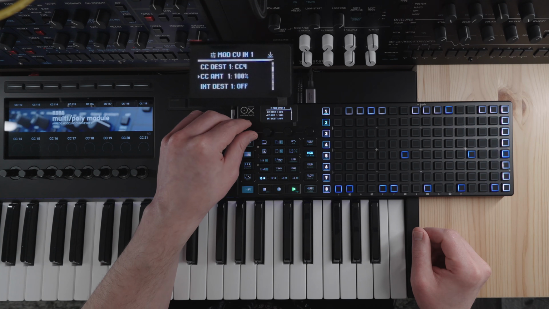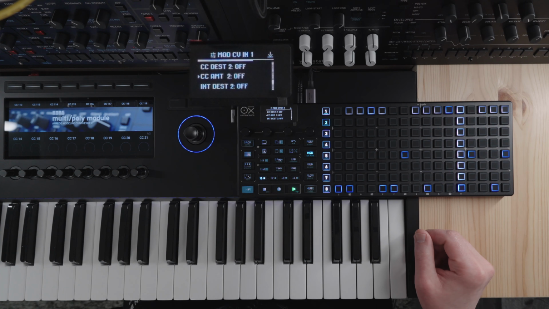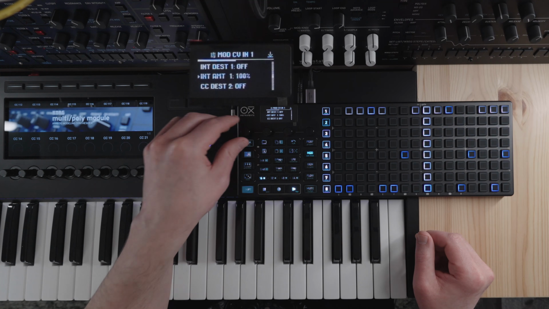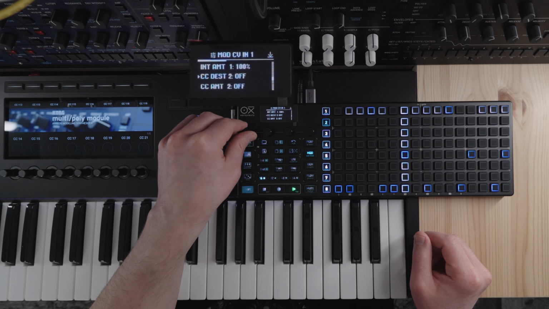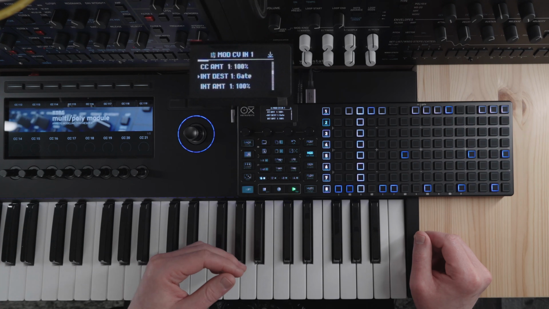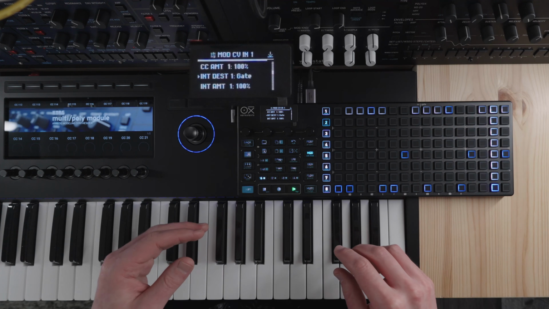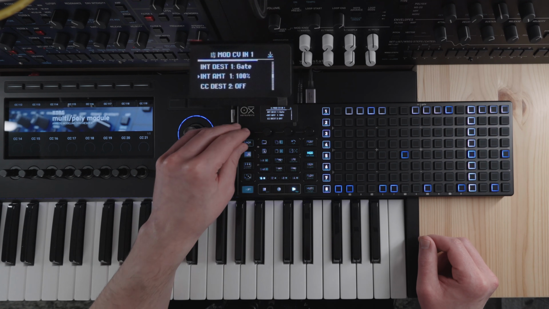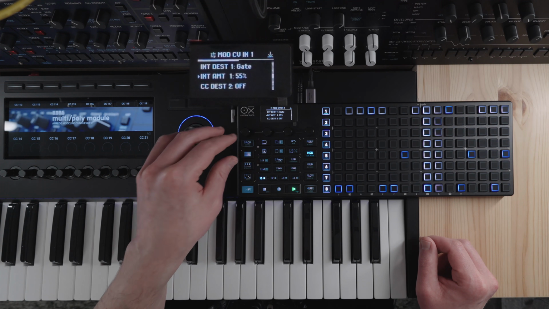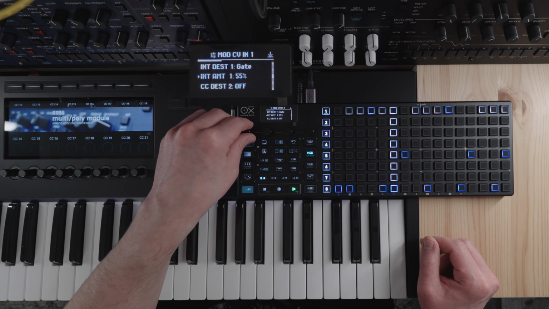Now, in addition to CC destinations, you have internal destinations, and you have 2 CC destinations and 2 internal destinations for each CV in. So we'll set the internal destination again to gate, which is our favorite, of course. So very easy to hear what is happening. And we'll make this one the amount, the 55%. Get a little bit less modulation on the internal parameter.